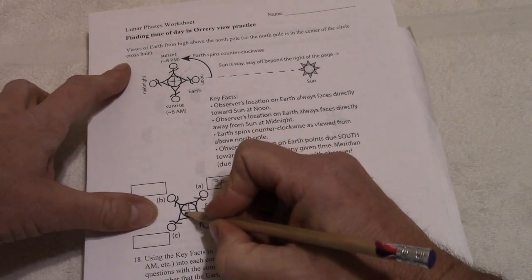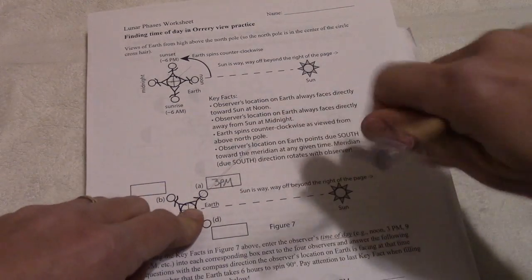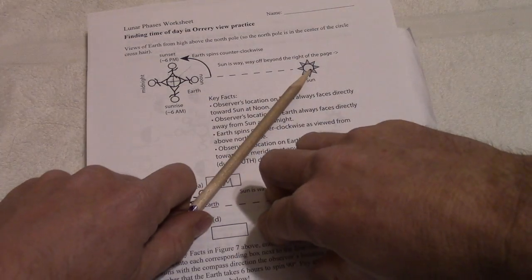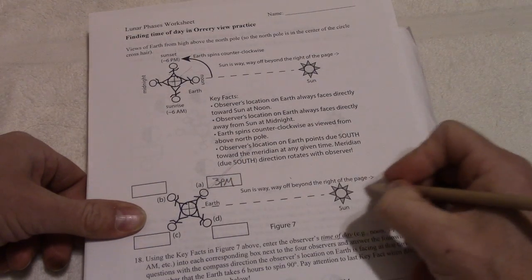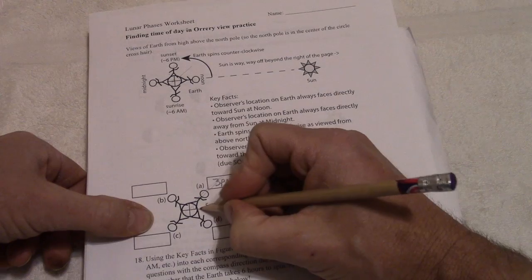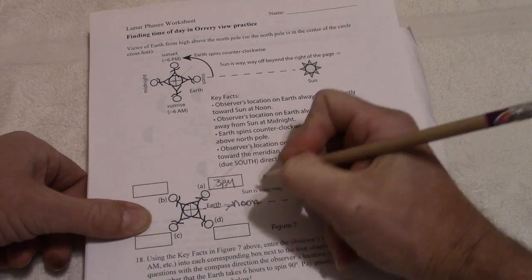So at 3 p.m. we would be facing sort of that way, or as I've drawn it here, sort of this upper right part of the page there. And that's because I have the sun off towards the right-hand side of the page. This is my noon direction. So I'm going to go ahead and actually write that in just so I don't forget.